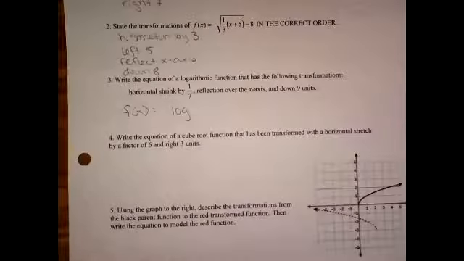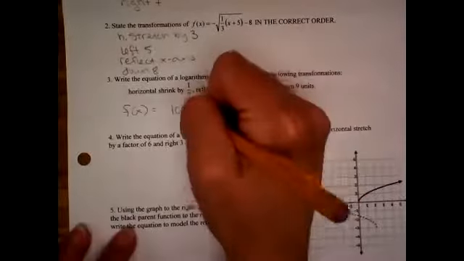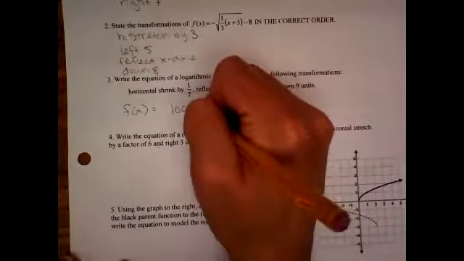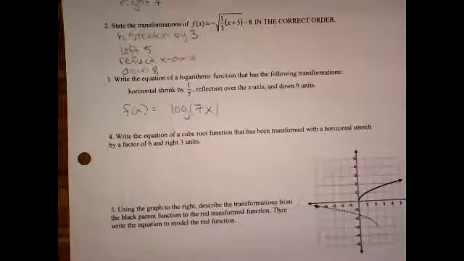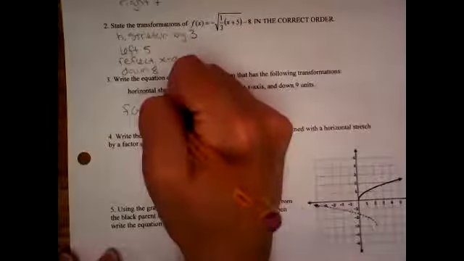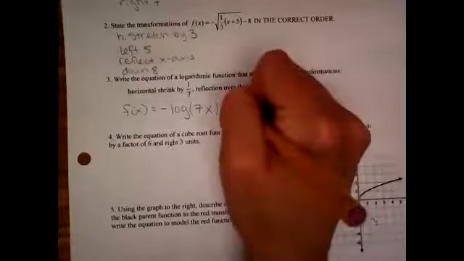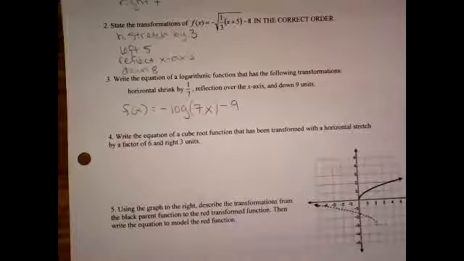We want a horizontal shrink by 1/7. Horizontal means it's going to go where? Inside, so we're going to need some parentheses. And you have to reciprocate that, so it will be 7x. Make sure you put an x, like there has to be a variable in there. All right, reflect over x, that's going to put a negative out front. And then down 9 will be a -9 at the end. So you're kind of just assembling the equation.